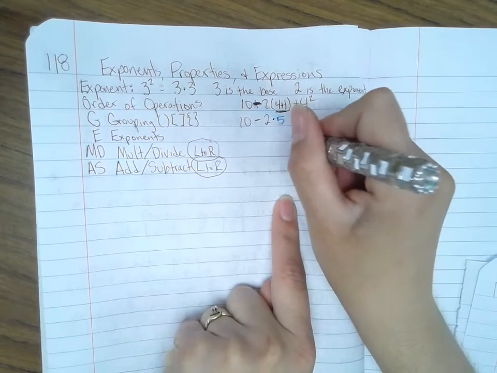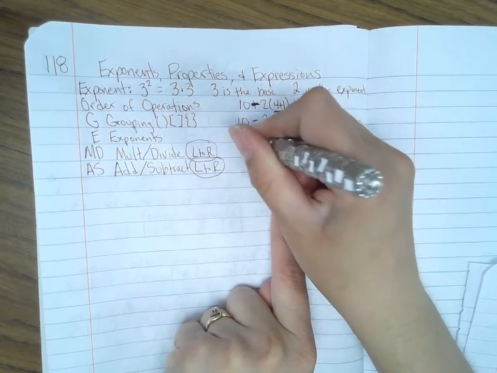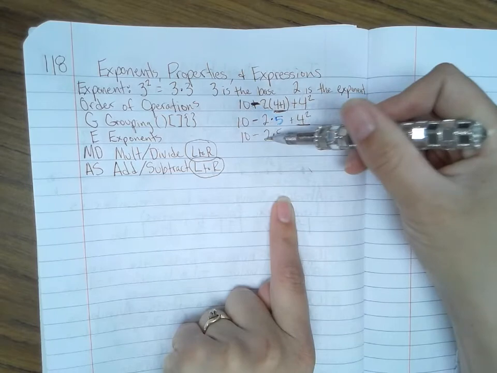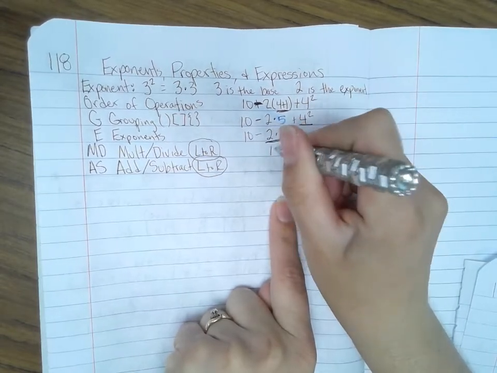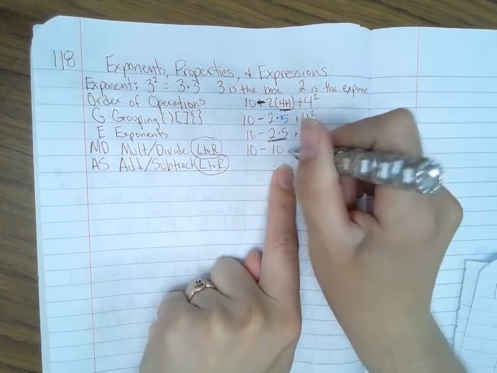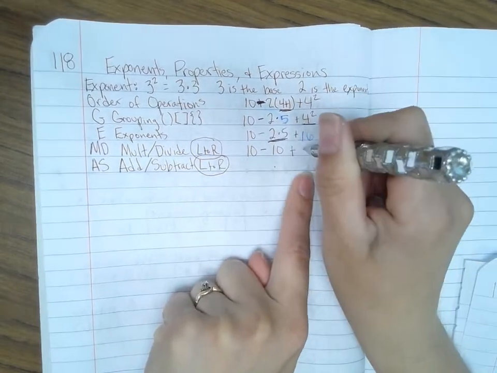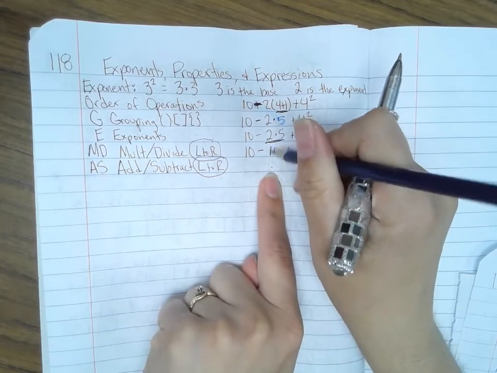Bring down everything we haven't changed. 2 times 5 would be next because that's multiplication. 2 times 5 is 10. Minus, bring down everything we haven't changed. Oh, I meant to do that in blue. This is the part that changed.